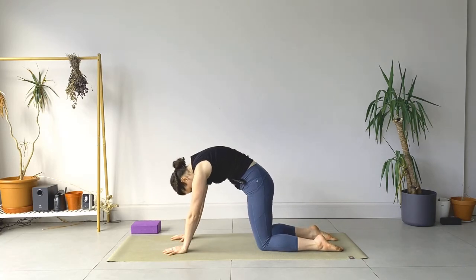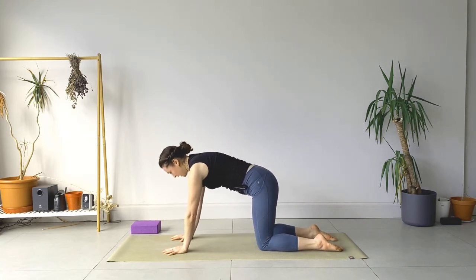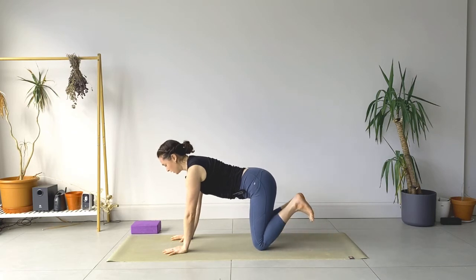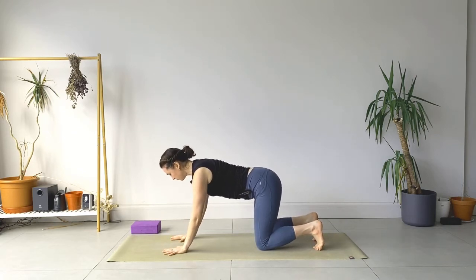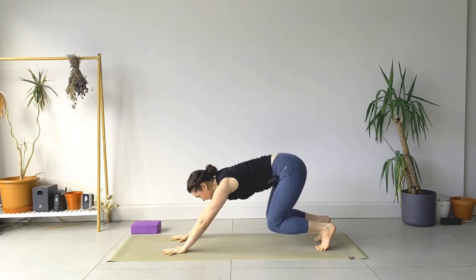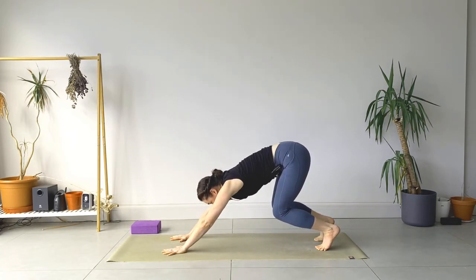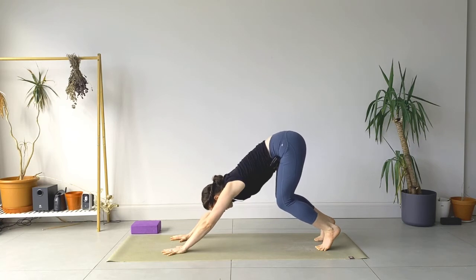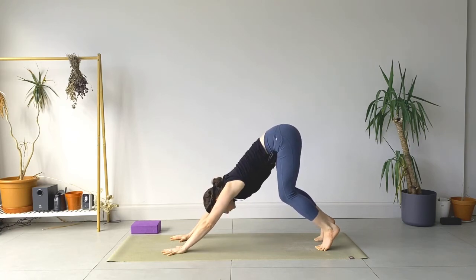Rounding into the back. Good. Come back to your neutral position, tucking the toes under. Get a good sense of pressing the ground away through the hands. Lift the knees. Keep the gaze slightly looking forward as you press the ground away. Lift the hips a little bit higher, sort of like extending out into the stretch. Keep the gentle bend in your knees.